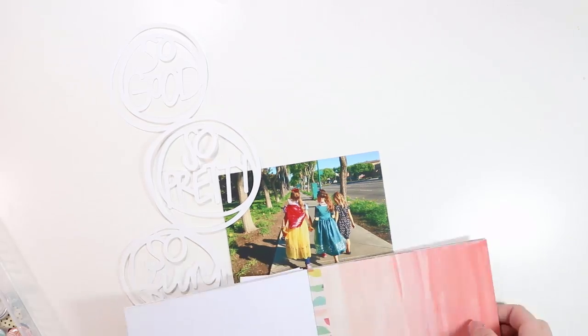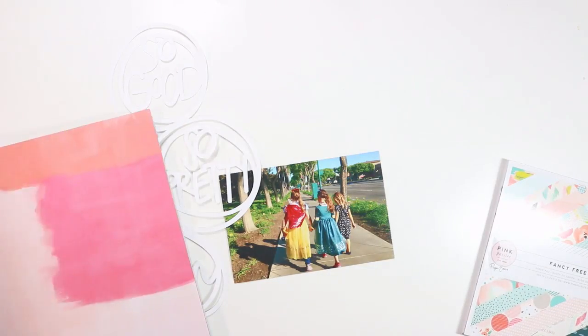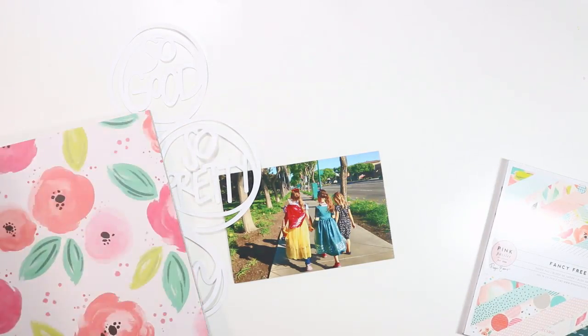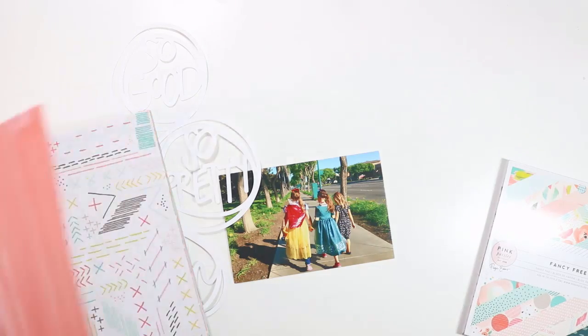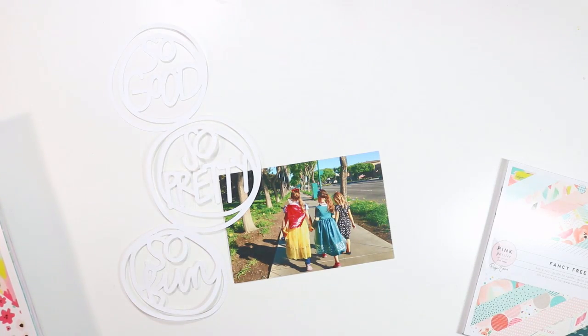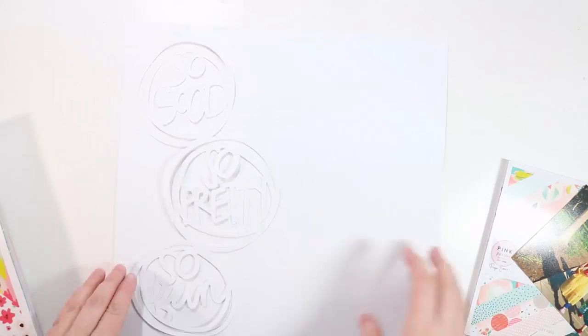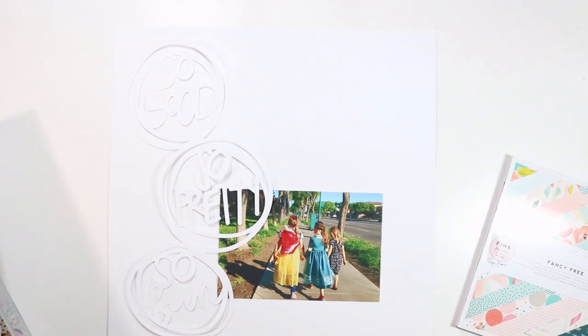Okay, so I'm going to just start by looking for some papers that I can maybe layer behind those cutout circles, and I'm looking in both the 6x6 paper pad and the 12x12 because there are some different patterns found in the 12x12 that are not in the 6x6.